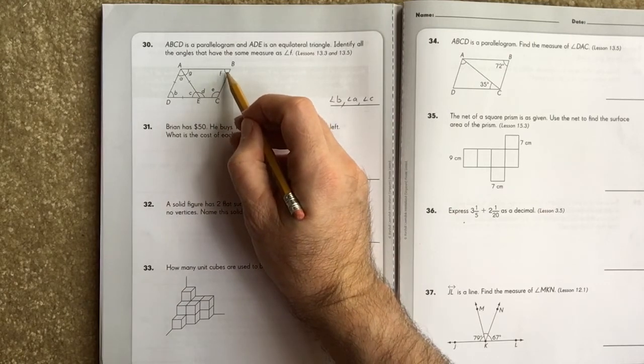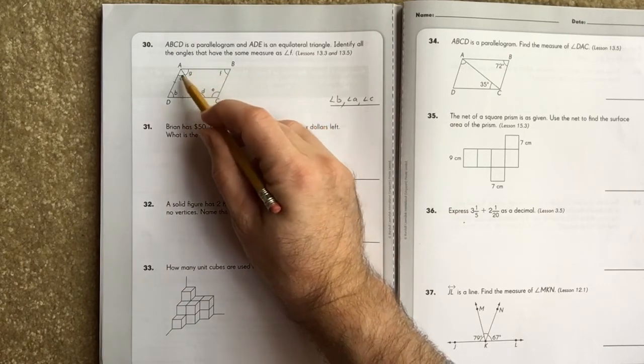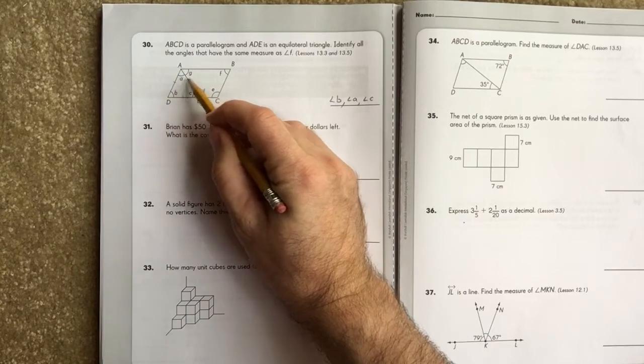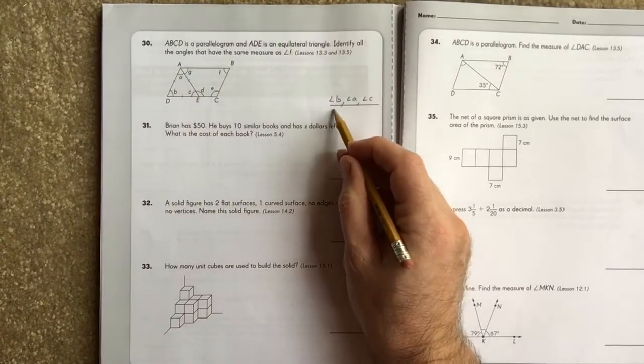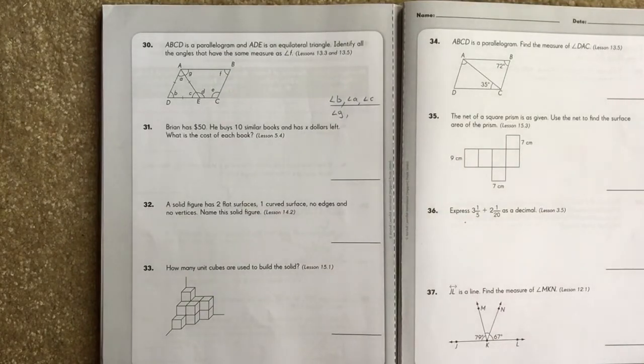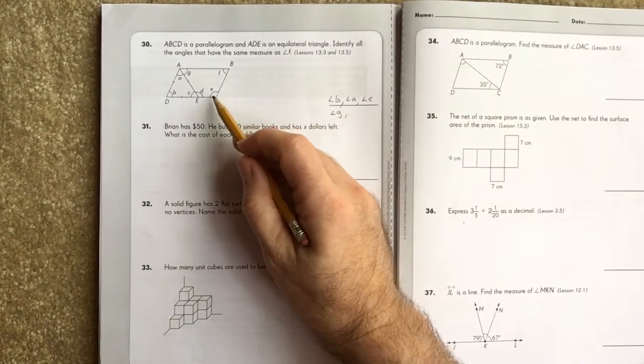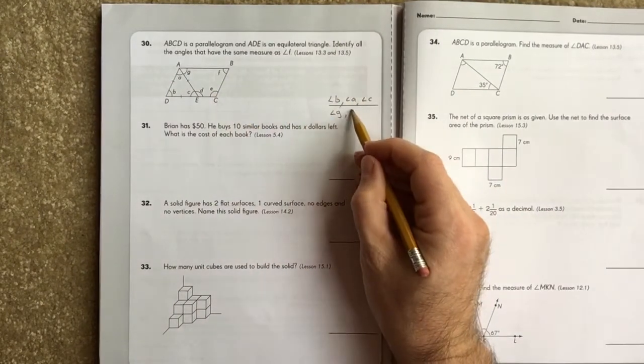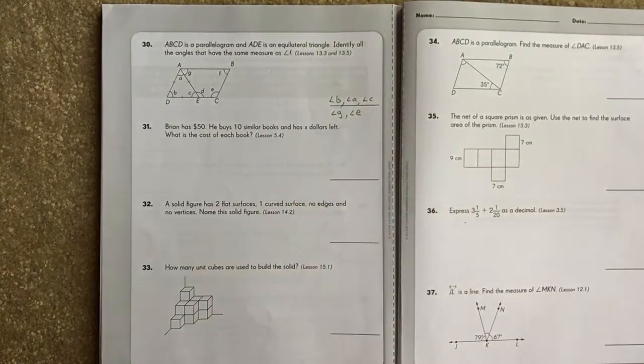Once I know this is 60, then I know that this angle is 120, which means that G is the same angle as F and B. And what do you know? Angle E is also the same, 60 degrees. So a lot of those angles are the same.